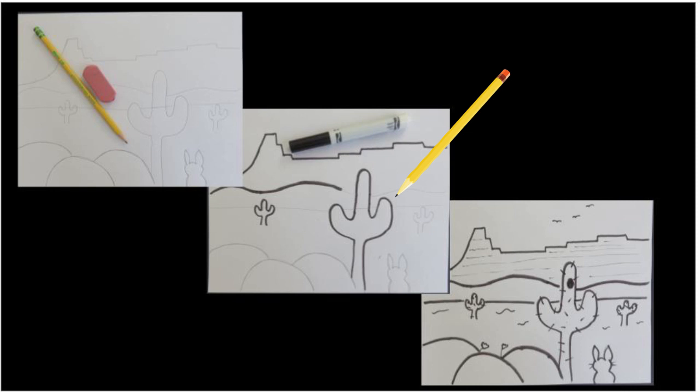Start with the general shape or layout of your scene. Save the tiny details until later. This way, if you want to adjust sizes or locations, it's a lot easier.